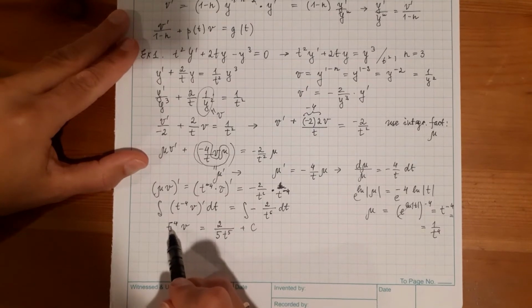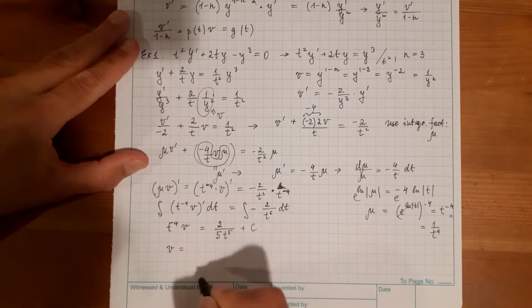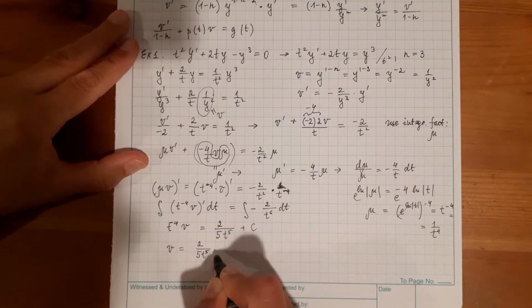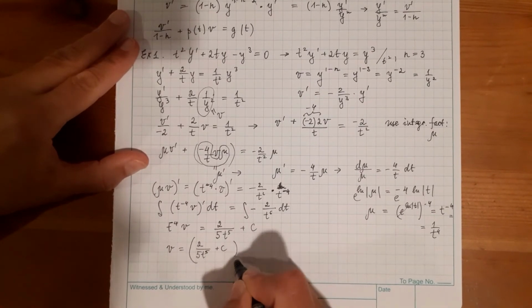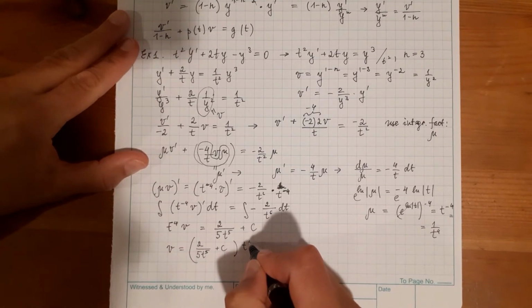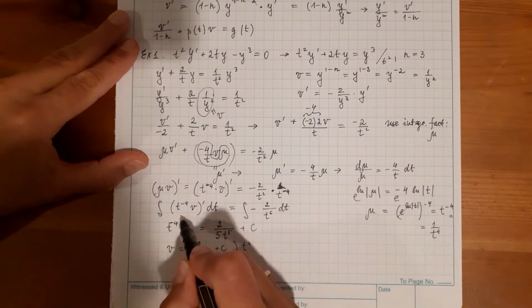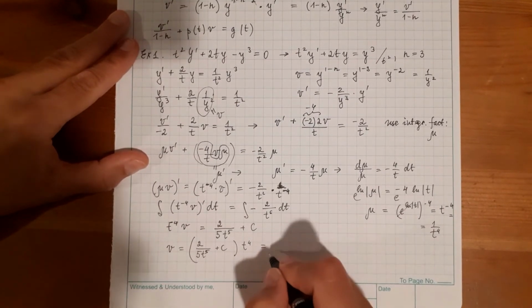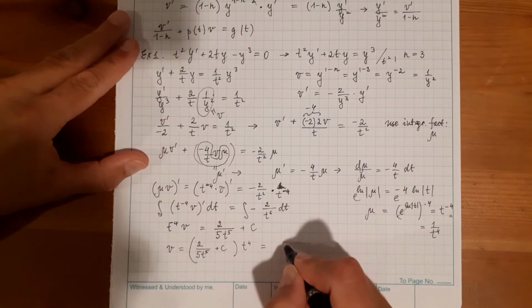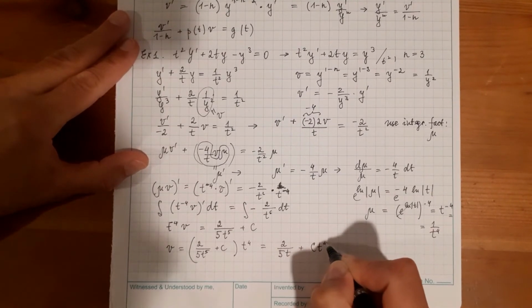Now I'm going to move this t to the power of 4 to the right side, multiplying by it. So my v equals 2 over 5t to the power of 5 plus a constant, multiplied by t to the power of 4, right? If I multiply by t to the power of 4 both sides, I'm going to cancel this one, and move it over here. I don't want to rewrite everything, I'm just going to simplify it a little bit. So I have 2 over 5t plus constant times t to the power of 4.